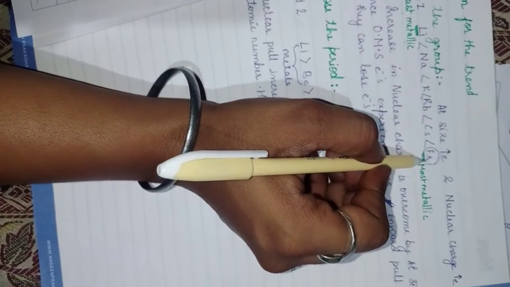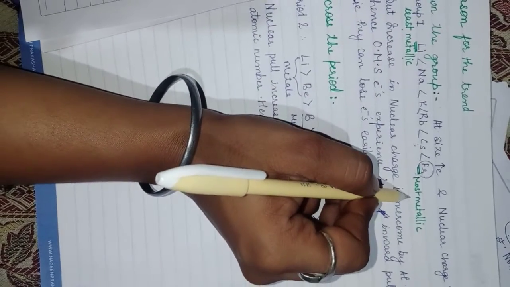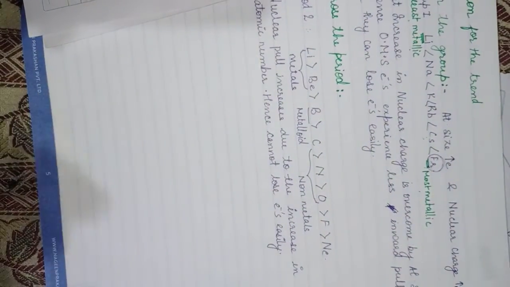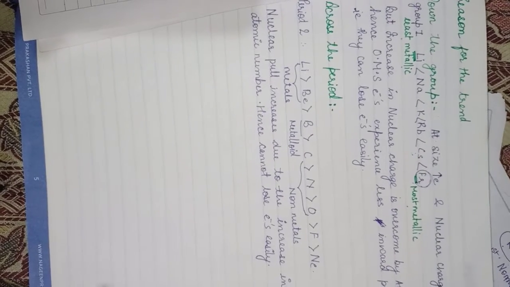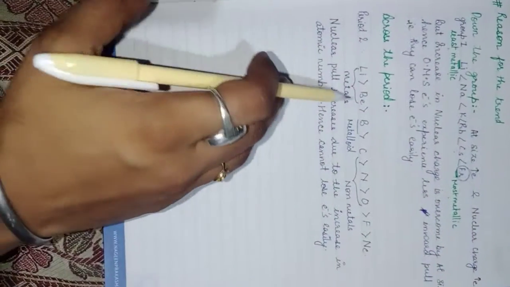Francium is actually a radioactive element. We will consider cesium. Cesium is the most metallic element. Are you getting? Out of the 118 elements in the periodic table, we have cesium which is the most metallic element. Are you getting? Now let us see the trend across the period.